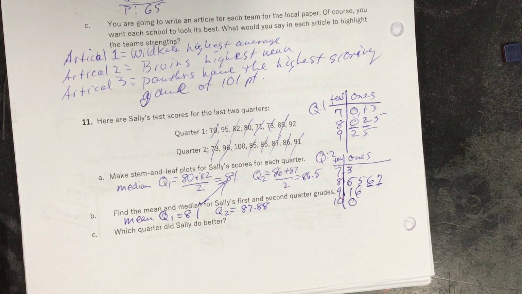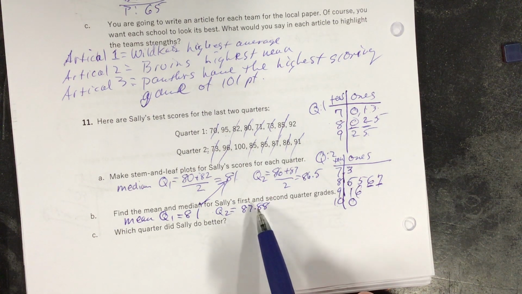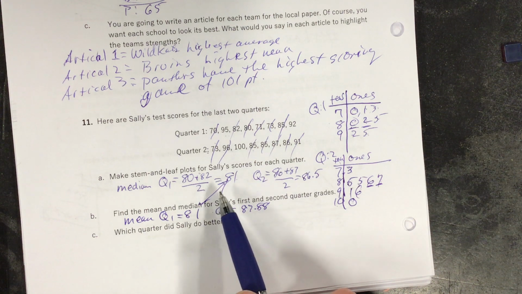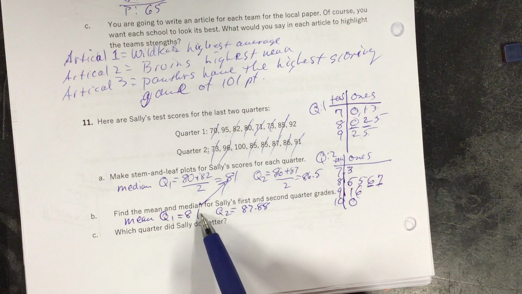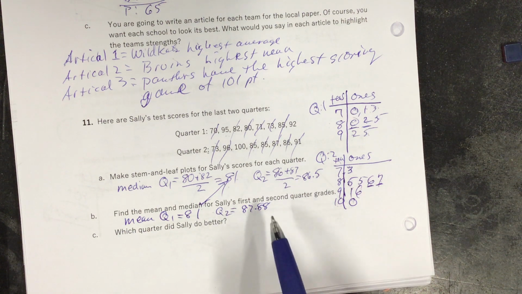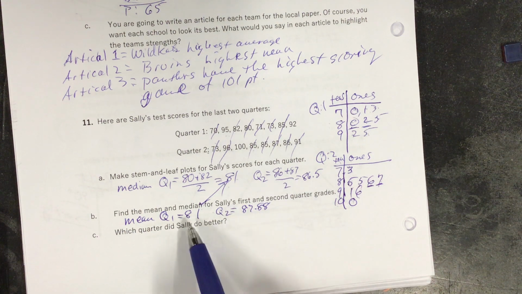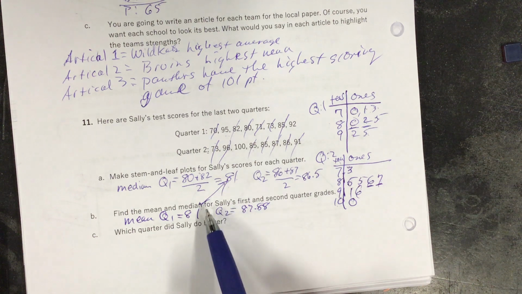Which quarter did Sally do better? Let's see. Well, in quarter 2, she had a higher average. The means are exactly the same. Well, let's see.